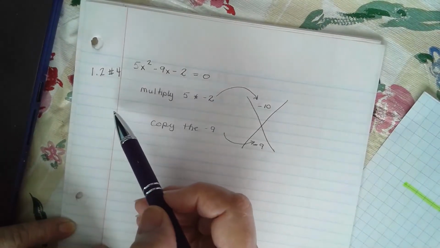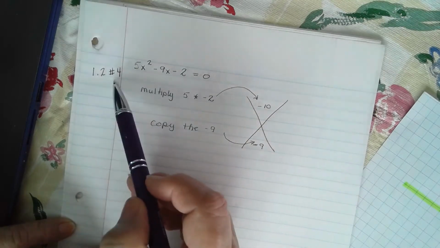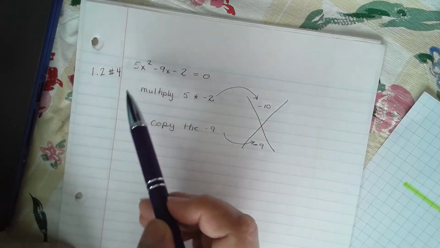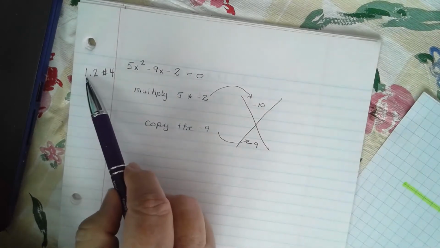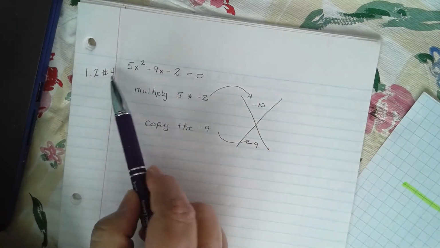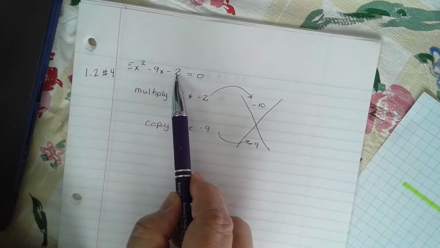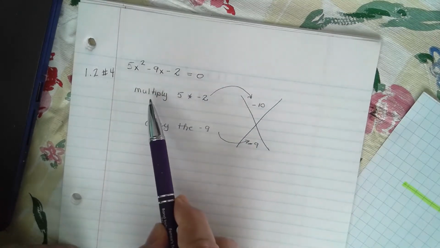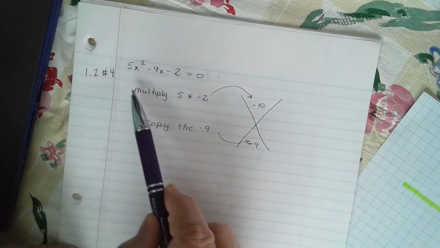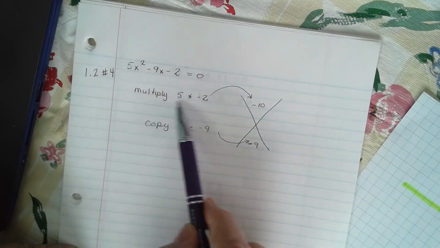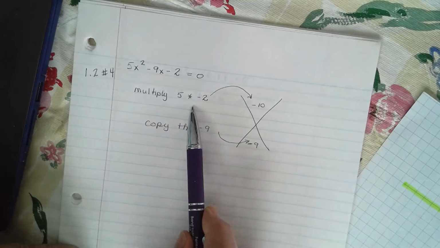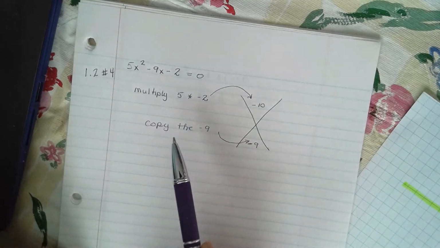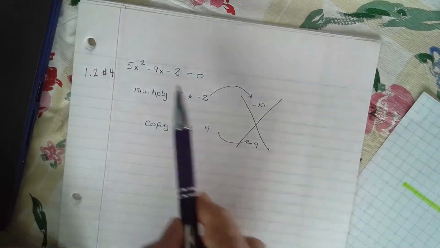I wanted to help you with a couple of ones you missed on section 1.2 so that you'll know how to do them for the quiz. This is 1.2 number 4, and this is the problem that you missed. And what you missed were signs. So I'm hoping that you have your work written down and you can look back and compare your work to my work and see where the mistake was.